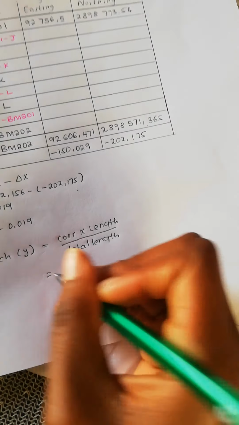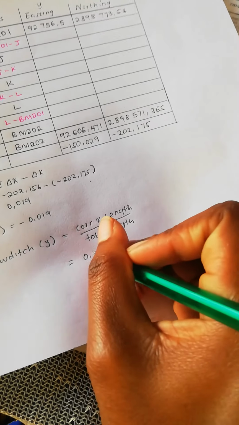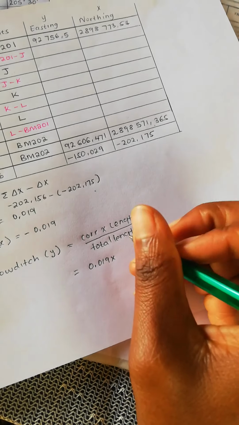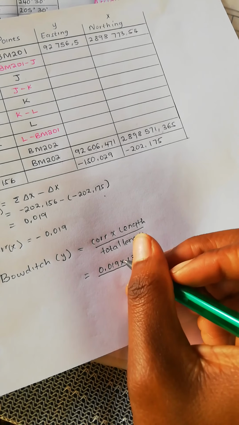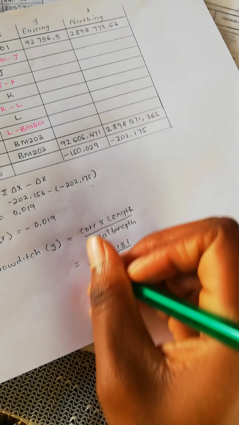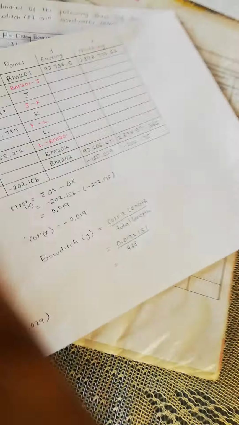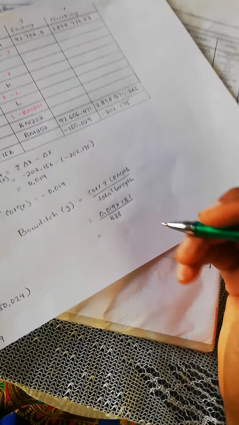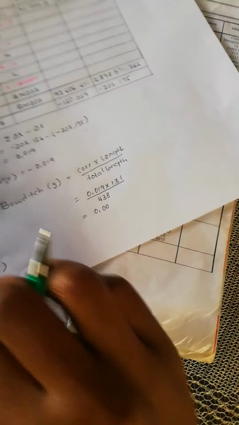So let's substitute the first one. The correction for the first one is 0.019 multiplied by length, which is 131 over total length, which is 438. So let me check my answer here. Let me punch this so that I can explain the issue of rounding off numbers.